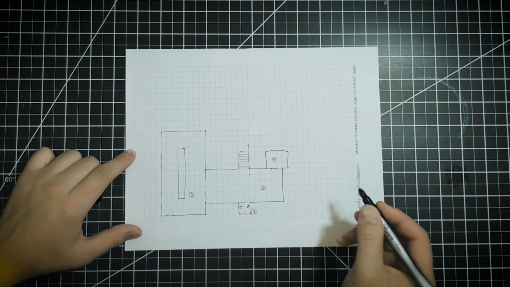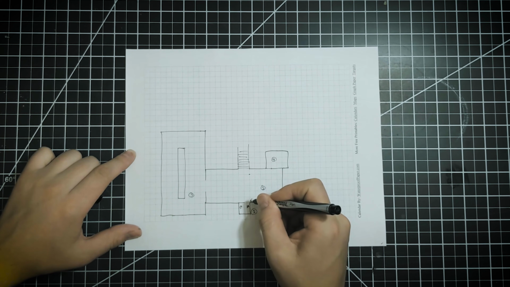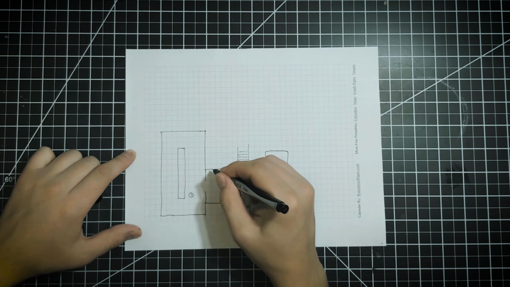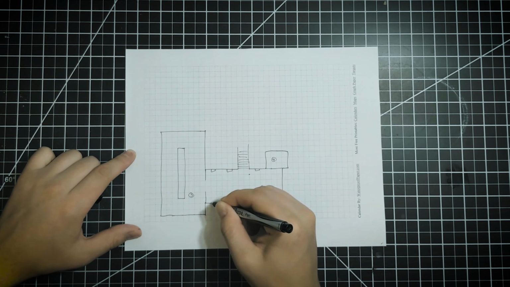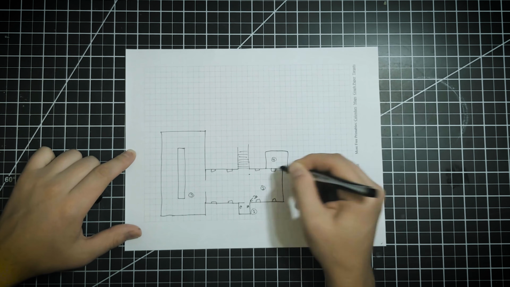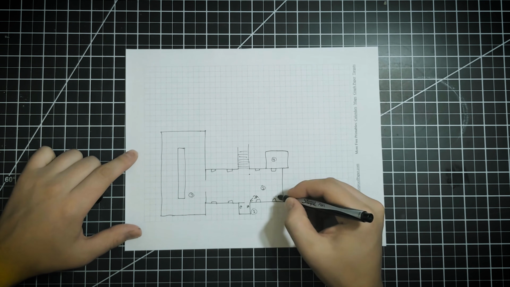So like the table, if I make the table too big, then it won't fit in the room. If I make it too small, then it just looks weird. So try to make it a nice scale size that will fill the room and make it look cool. If it's a permanent furniture fixture, you can draw it on there in the map.